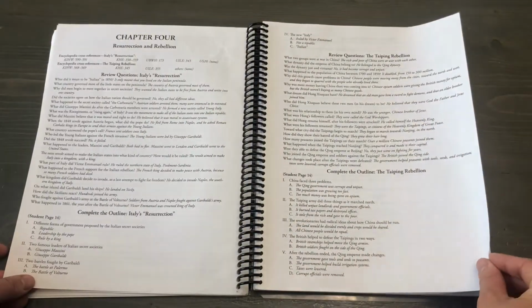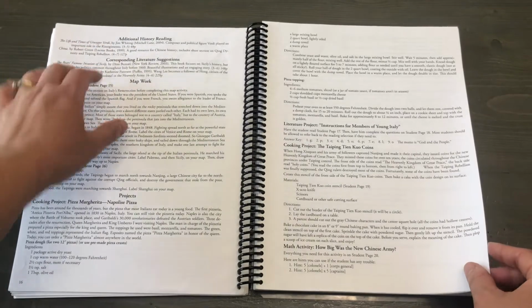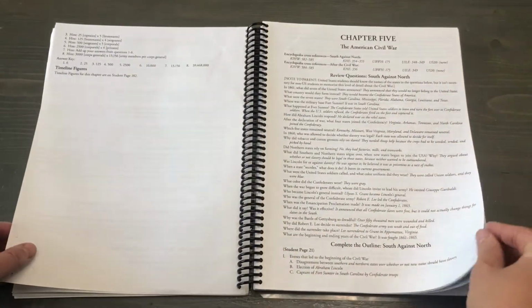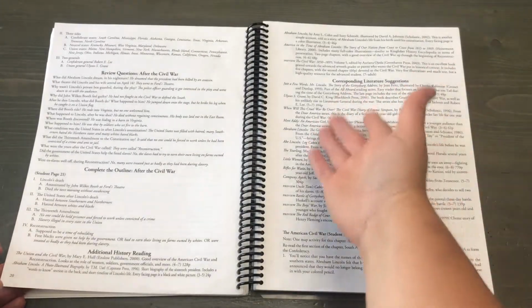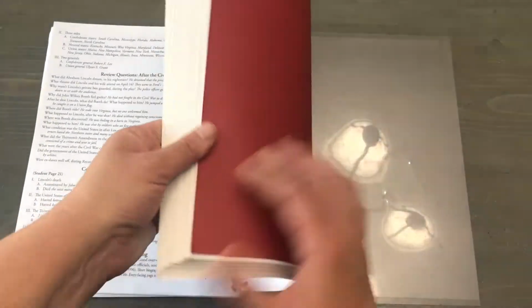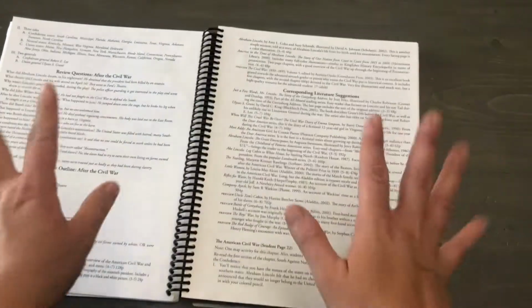And I really do appreciate the corresponding literature and additional history readings, because they are really helpful. You can see some of them have quite a few suggestions. So that's what this book looks like. Again, it's not sold exactly like this. This is how I put it together, but that's what it looked like.